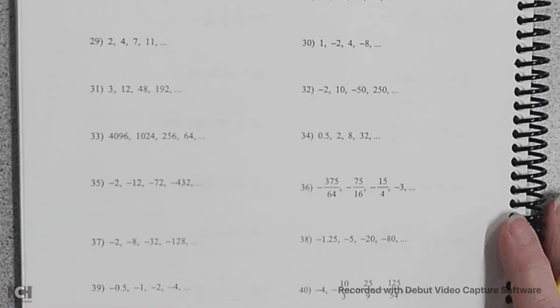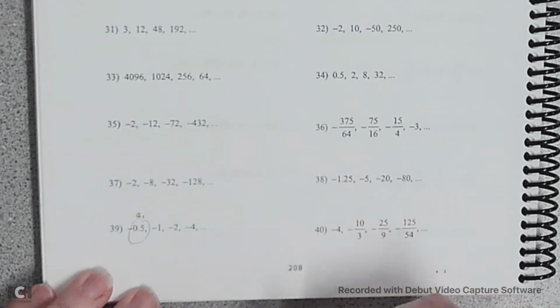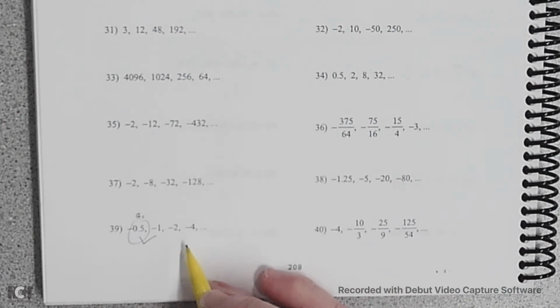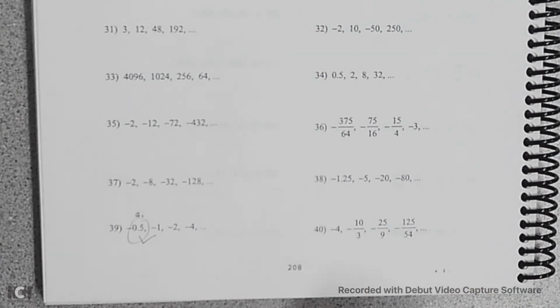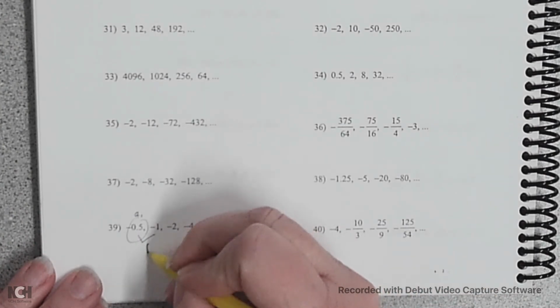Hopefully you guys get this. Let me go ahead and just do one more with you. Let's go down and do number 39. Here is our a sub 1, our first term. What is our ratio? -0.5 to 1 and -1 to 2. So we are timesing by 2, because 2 times -0.5 is -1, and -1 times 2 is -2, -2 times 2 is -4. So our common ratio is 2.